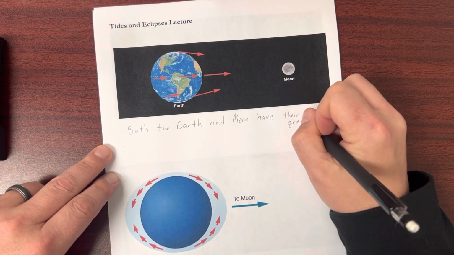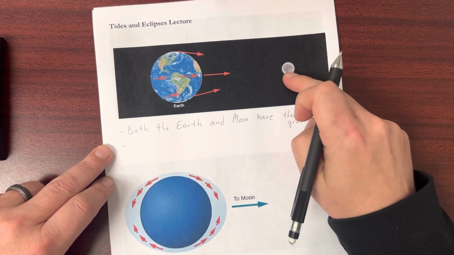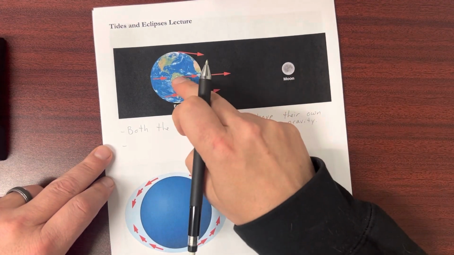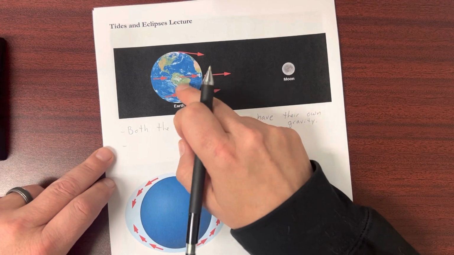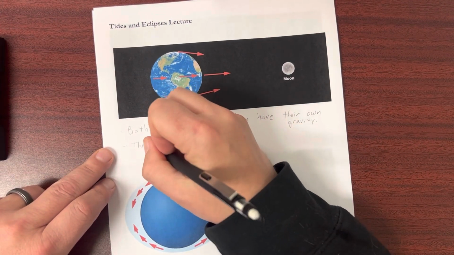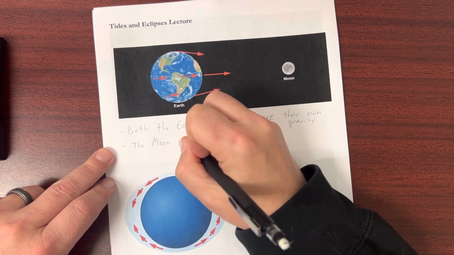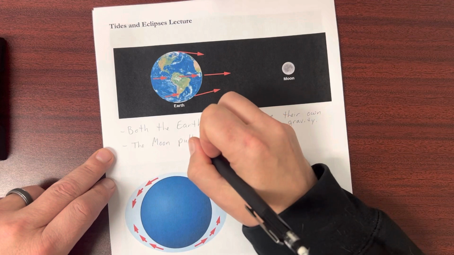Now, what that means is the moon is pulling on the Earth and all parts of the Earth. Now, if it's pulling on the rock, it's not really doing anything to the rock. It doesn't change the shape of the rock, but it can pull on the oceans, the waters of the Earth.